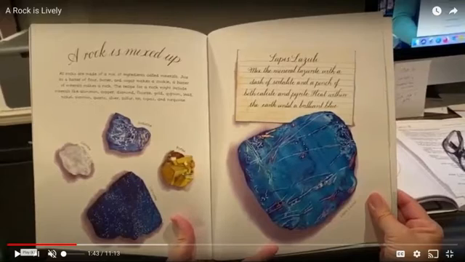Mix the mineral lazurite with a dash of sodalite and a pinch of both calcite and pyrite. Heat within the earth until it's a brilliant blue. So that sounds like a recipe, doesn't it? And the different minerals that are shown here are calcite, sodalite, pyrite, lazurite, and then this is lapis lazuli.